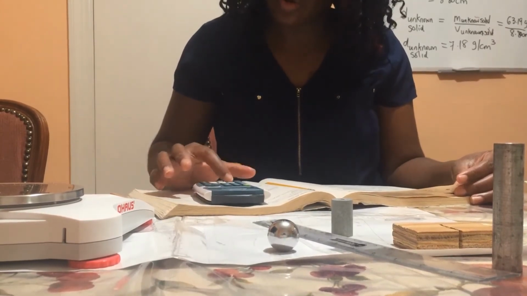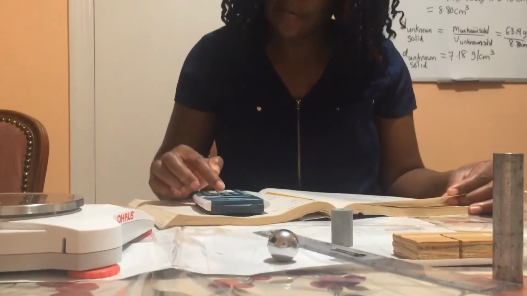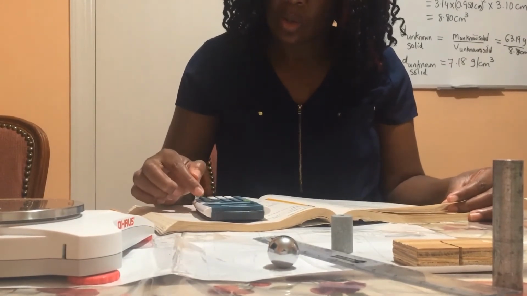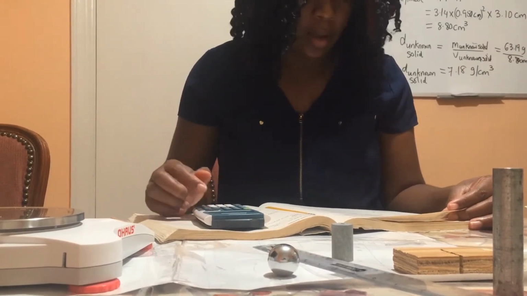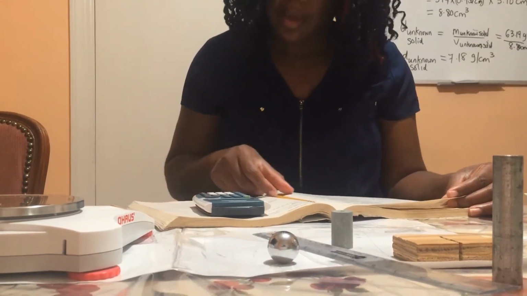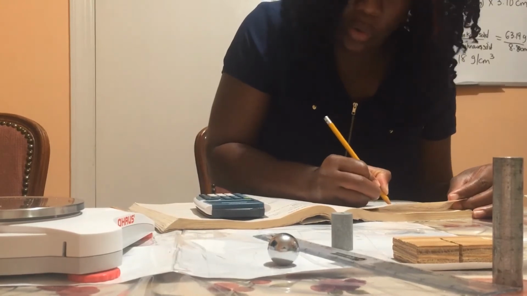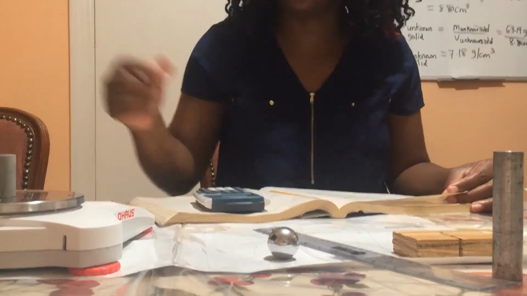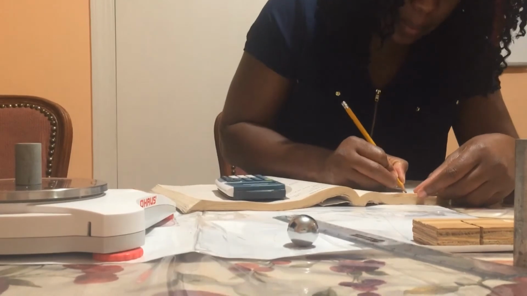So we're going to go ahead and calculate the volume of the cylinder. So 3.14, that's pi, times 0.950 squared, times the height of the cylinder, which is 3.25, and I have calculated the volume to be 9.21 cubic centimeter. Now I'm going to record the mass of this cylinder, and the mass of the cylinder is 68.08.